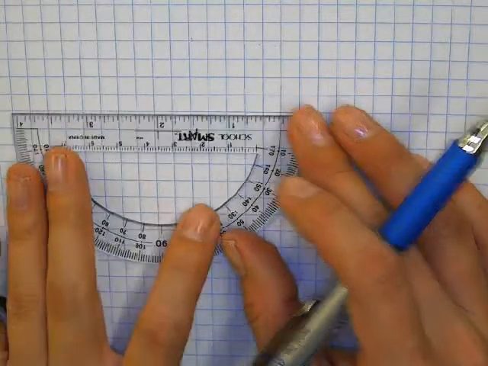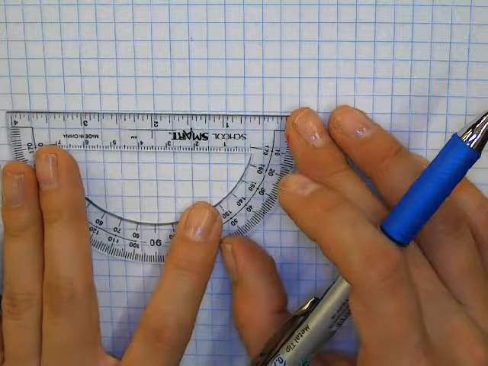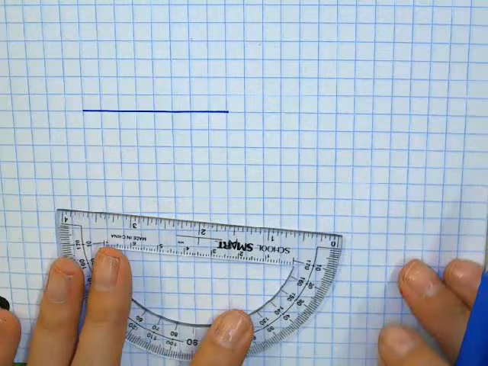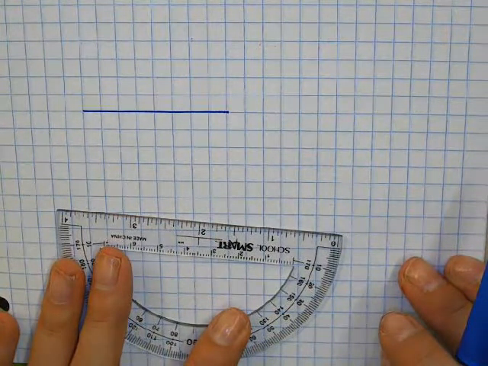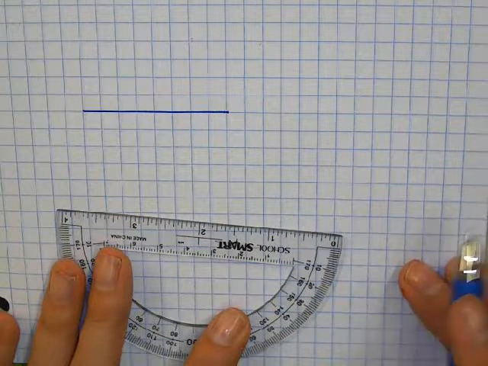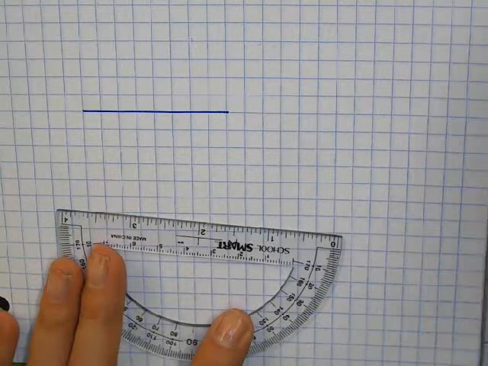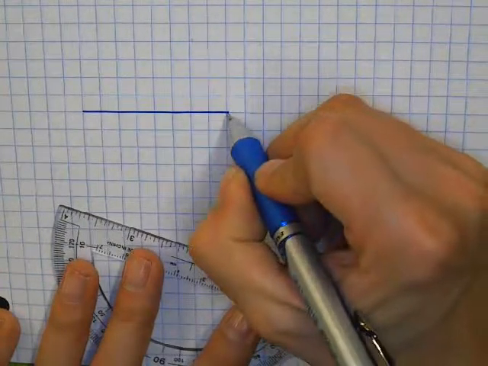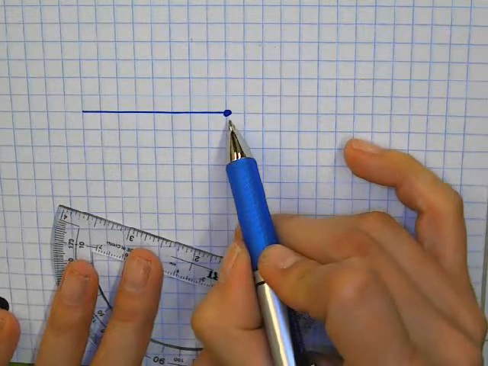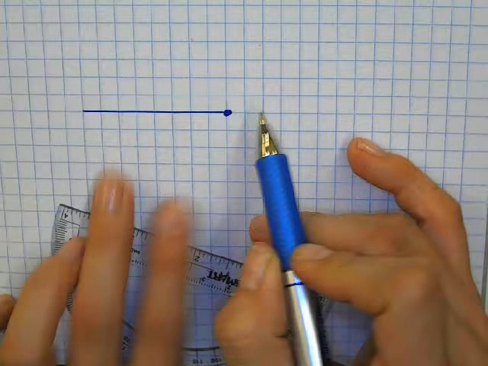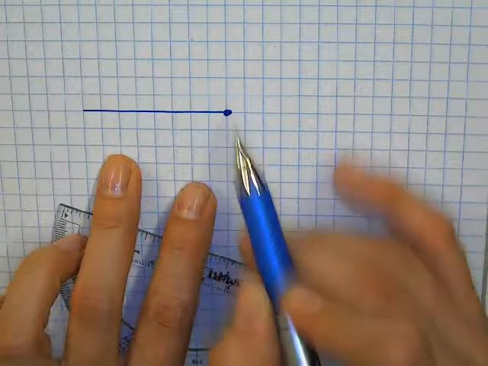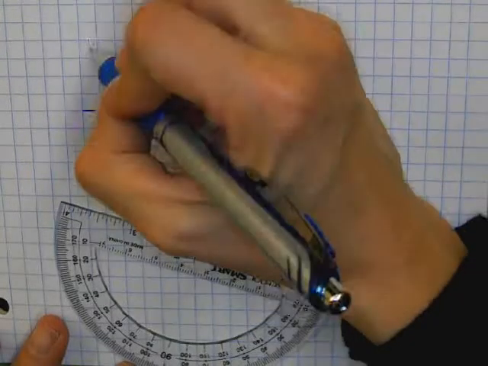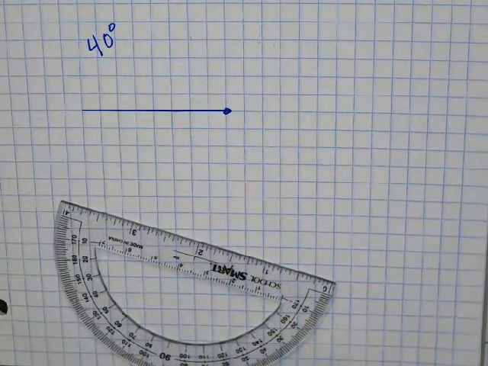So I would like you to draw me about a 2-inch line. Draw me a 2-inch line right there. Draw me a dot at the end on the right side. So draw me a dot at the end, just like that. About a 2-inch line, and then a dot on the right side. Everybody good? Okay, we're going to draw a 40-degree angle.